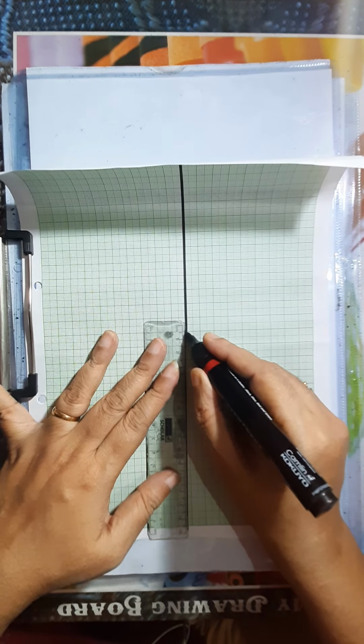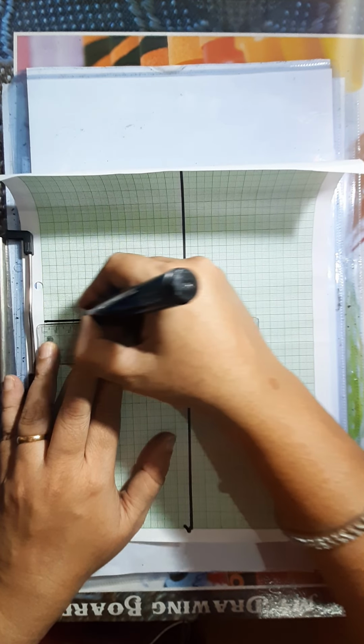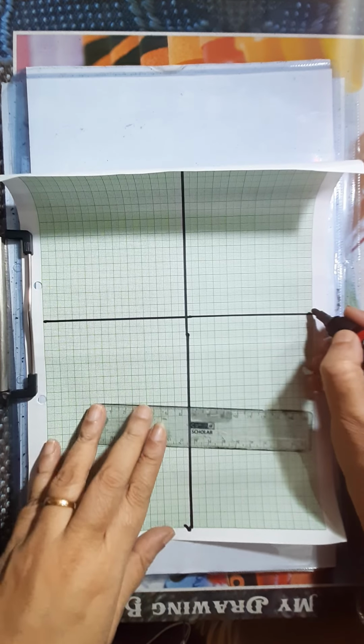and the horizontal axis is known as the x-axis. The vertical is the y-axis.